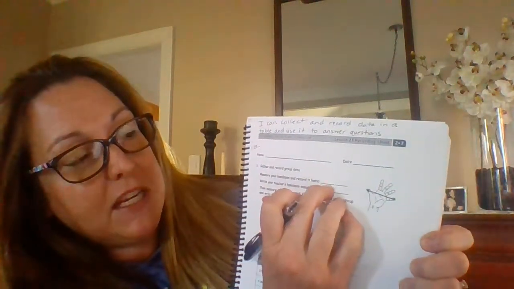It's this one right here because we've already talked about handspan and you've already measured yours and put it on a sticky note on Jamboard. So right now, go ahead and record your handspan here on this line. And then it says, write your teacher's handspan measure here. Well, you already know. Mine's 8 inches.